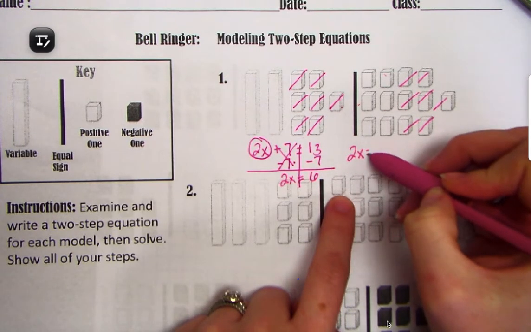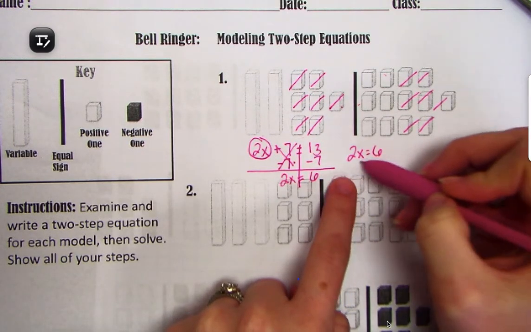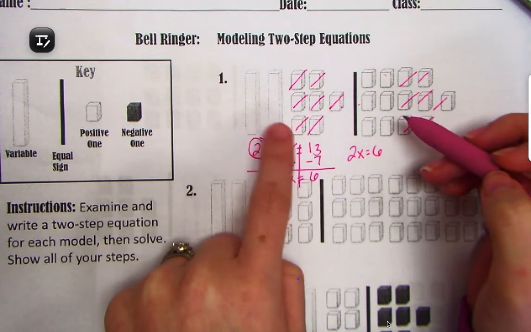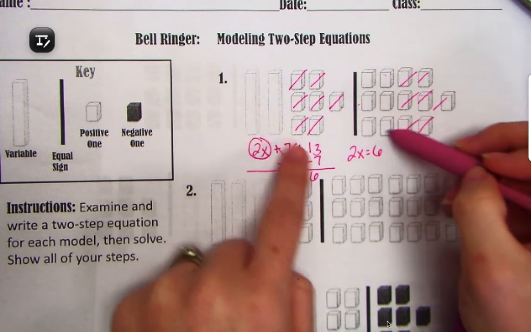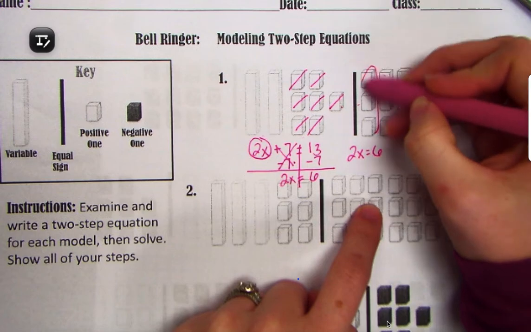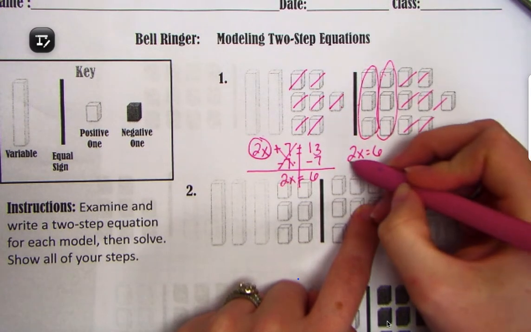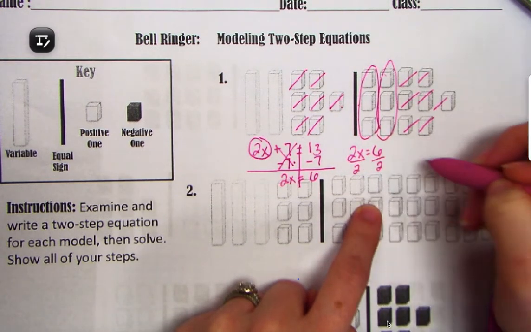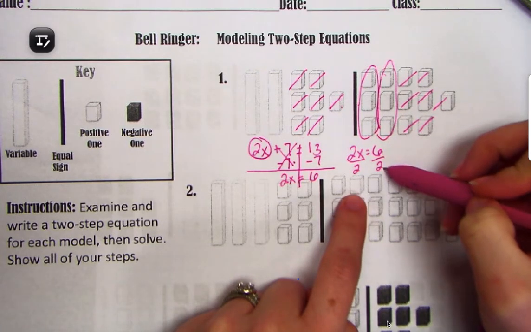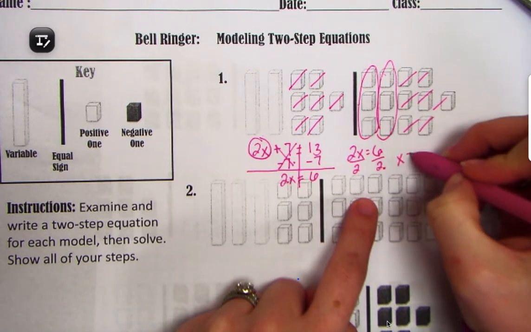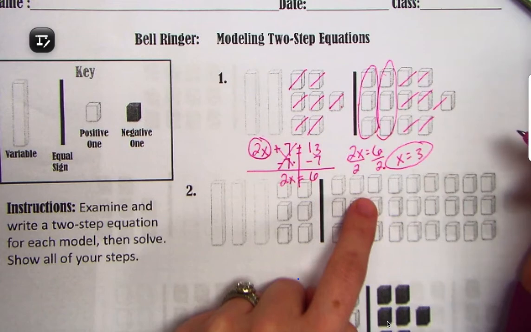So when I rewrite this, 2x equals 6, I can split our 6 into 2 equal groups of 3. Splitting into 2 groups is division. So we're dividing there to get 3. Our x equals 3.